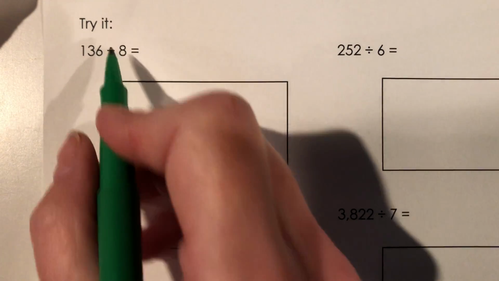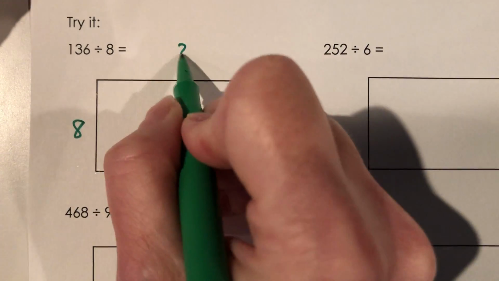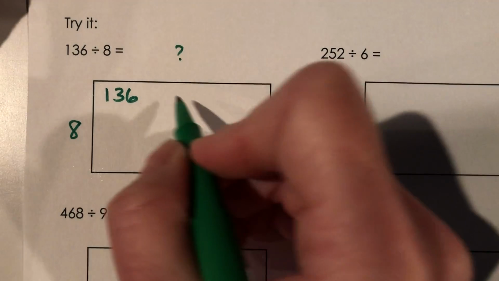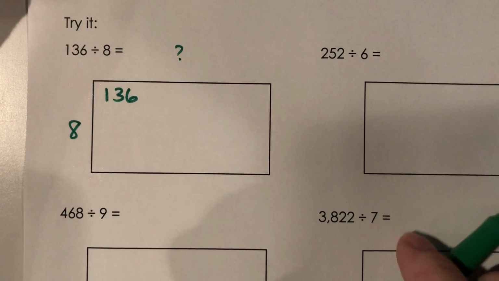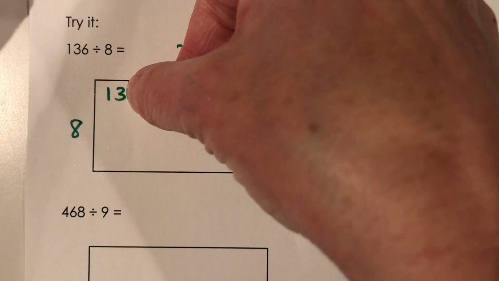Try it. I have 136 divided by 8. So I want to ask myself, 8 times what is 136? All right, so let's start off with this 136 here. 8 times what's going to get me closest to 136? Remember, I've got 3 digits here. I'm just going to look at the first 2.